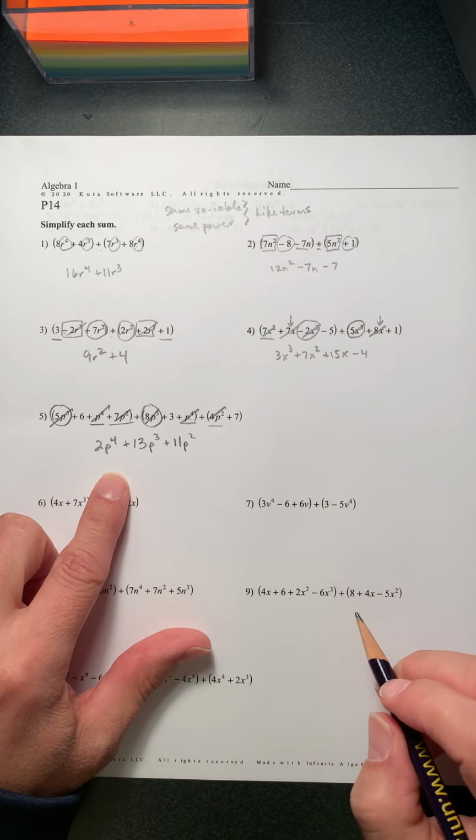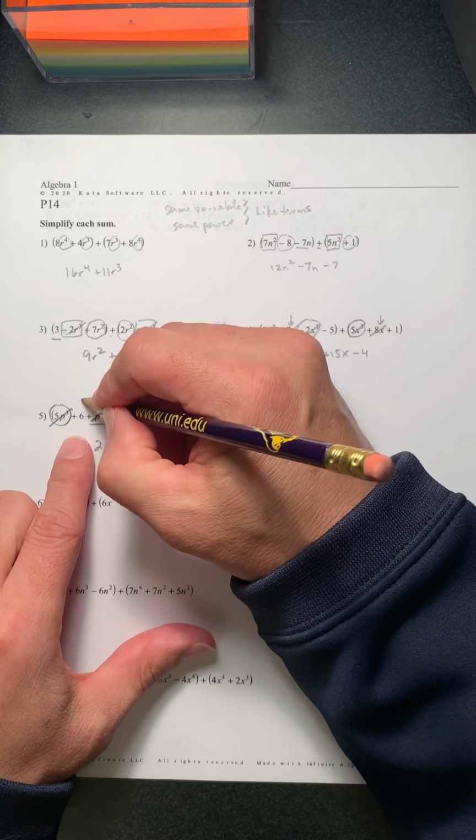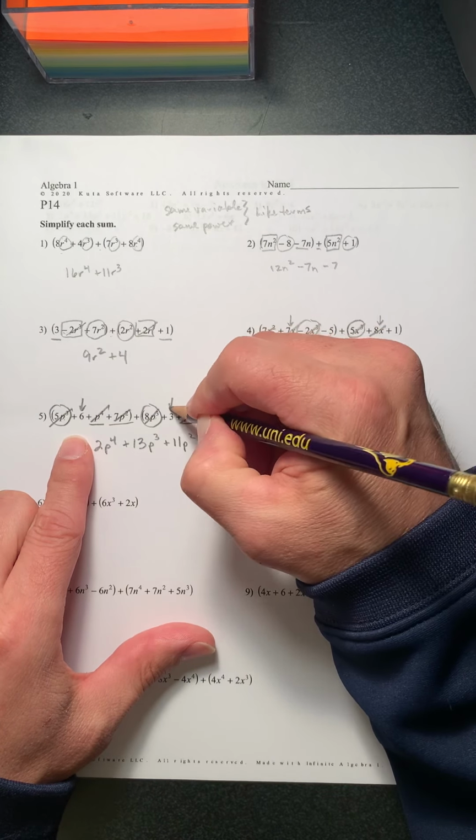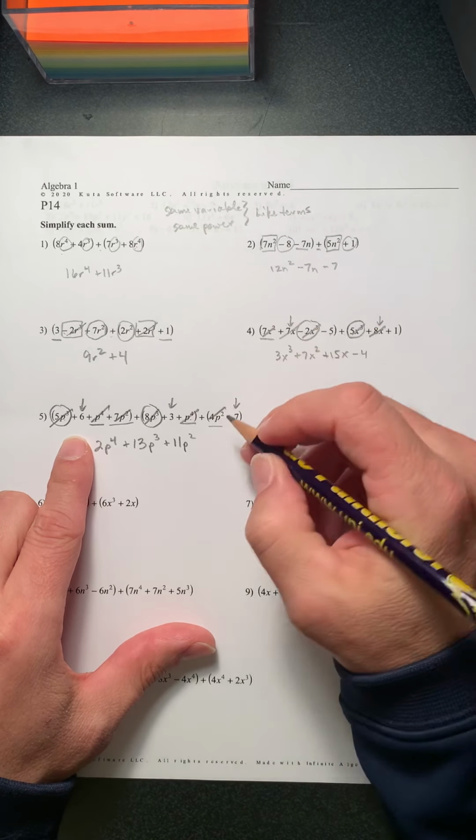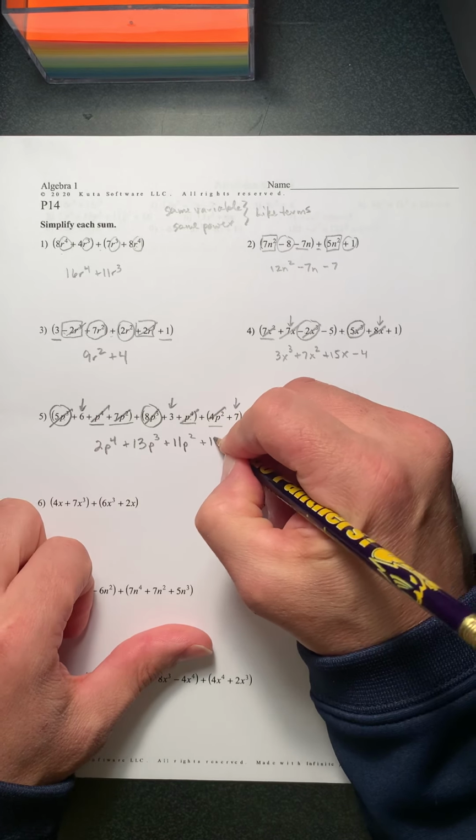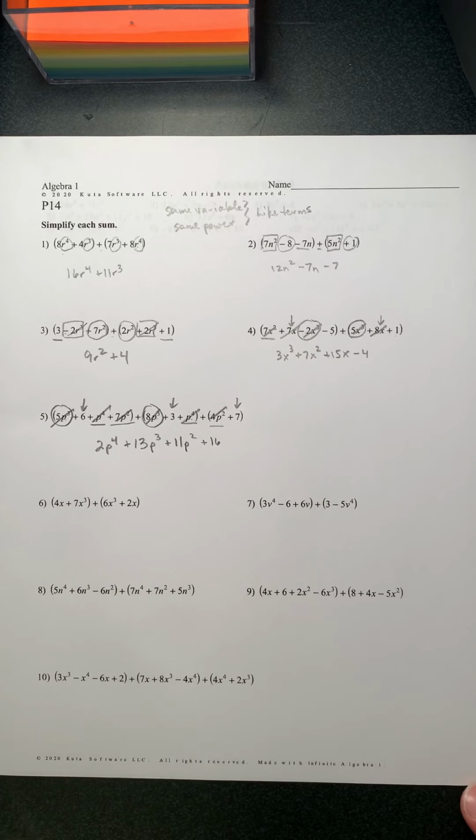Those guys are done. And last but not least, I've got a 6, I've got a 3, and I've got a 7. All those guys combine to make 16 together. And that's essentially what we do when we add. Just look for like terms. Make sure you pay attention very closely to signs, and you'll be sure to be okay.